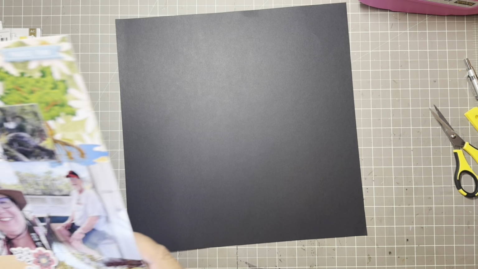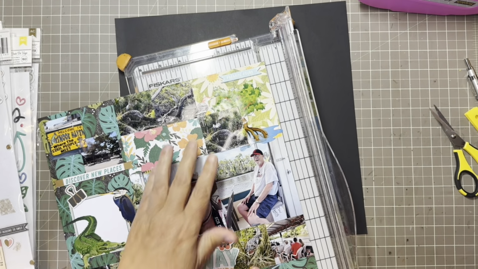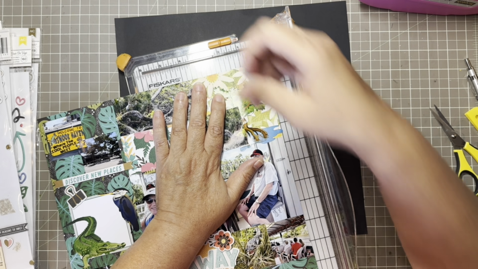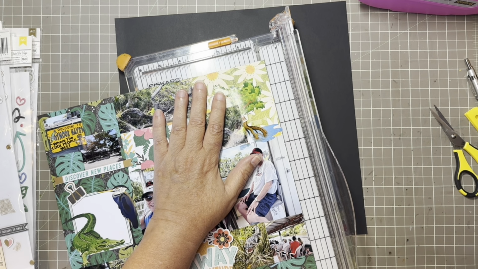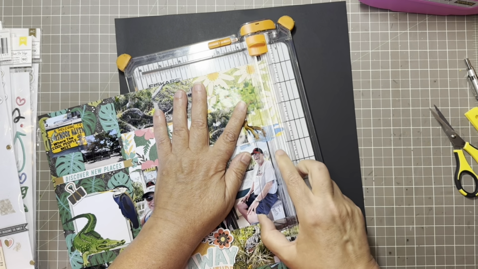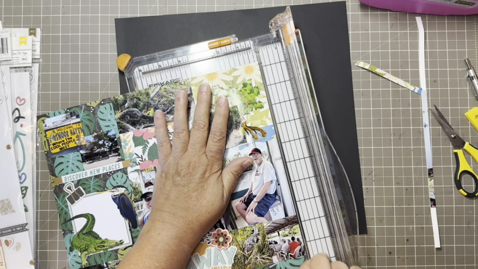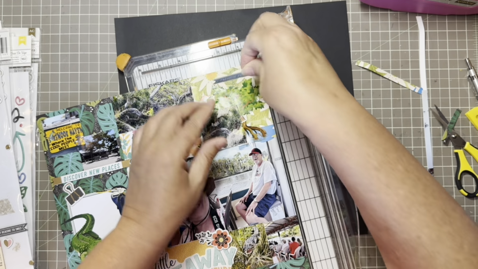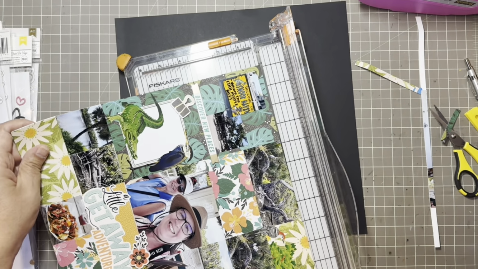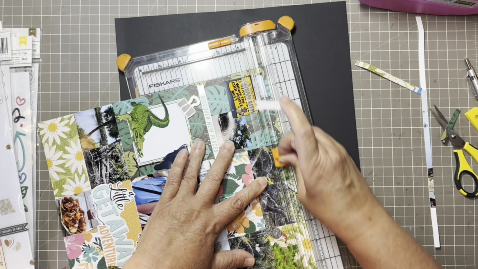Let me find my trimmer. And I just have to make sure that my embellishments are moved in enough that I'm not going to interfere. And I'm going to take it in 1/4 of an inch on each side. And again, it's not going to interfere with anything photo-wise because I made sure they were all in. And this chipboard, afterwards, I am going to add more adhesive to it. But I need to do the top before I bring that in.